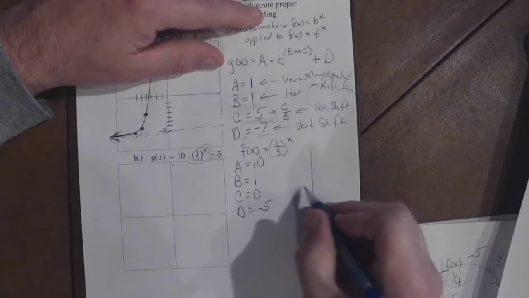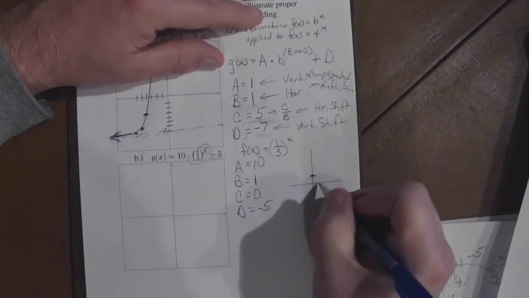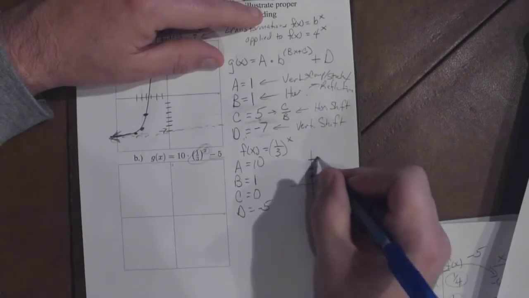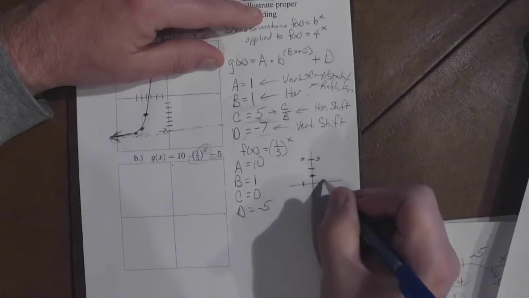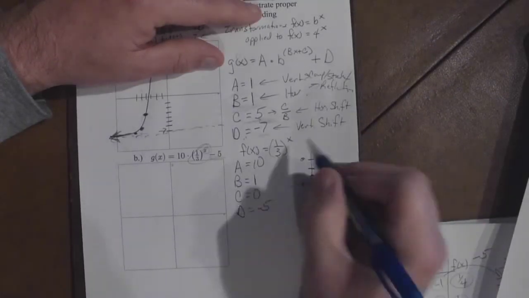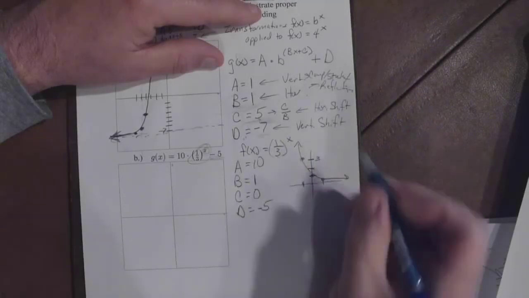Right? And what we're going to shift around, folks, what we're going to shift around is this graph f of x. Right? If we think about the graph of f of x, it's going to illustrate exponential decay, which will look like this. Right?